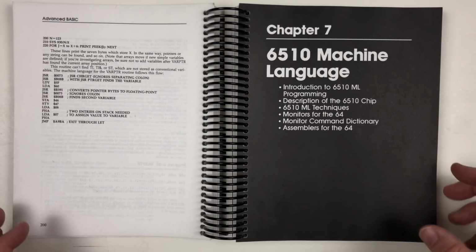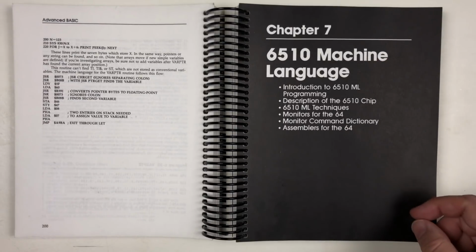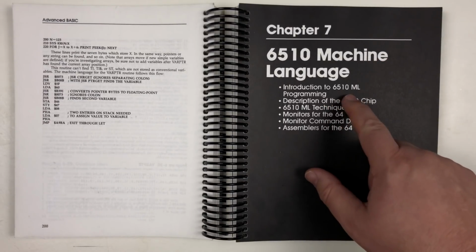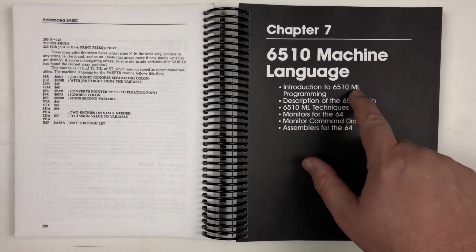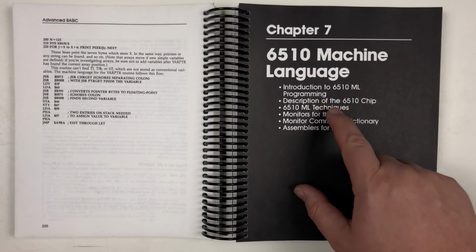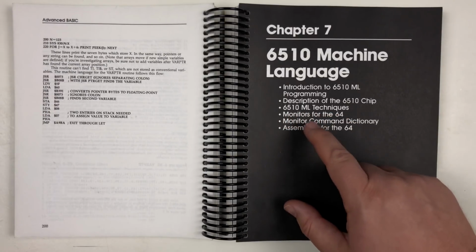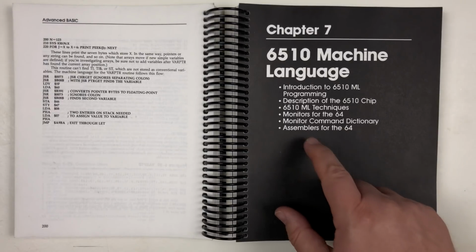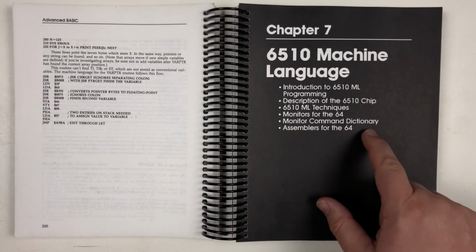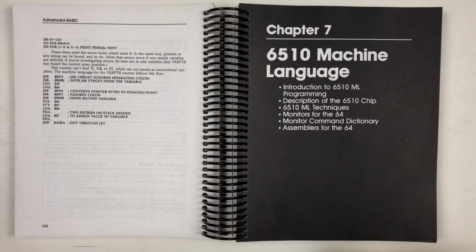Okay, so continuing on, Chapter 7, 6510 Machine Language: an introduction to 6510 ML, machine language programming, description of the 6510 chip, 6510 machine language techniques, monitors for the 64, monitor command dictionary, and assemblers for the 64.